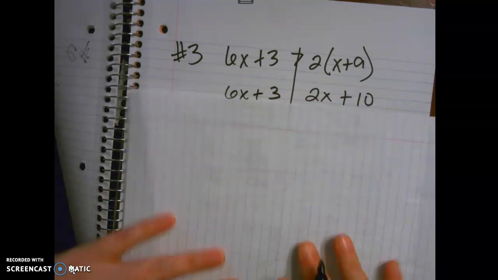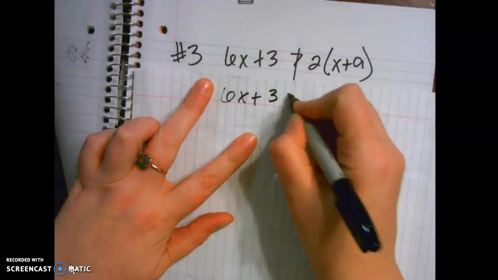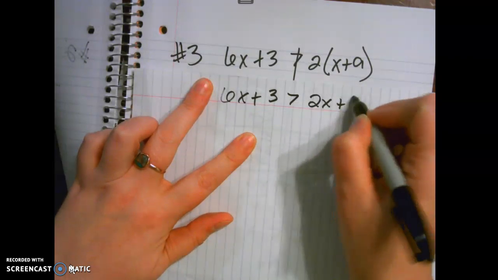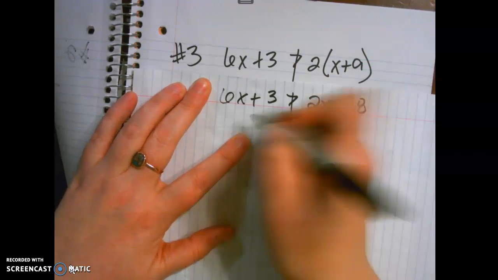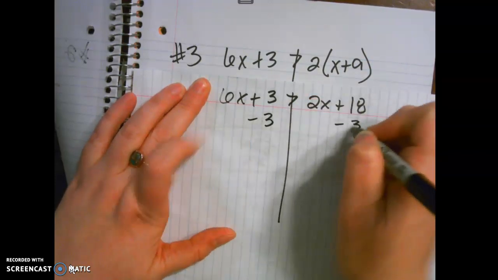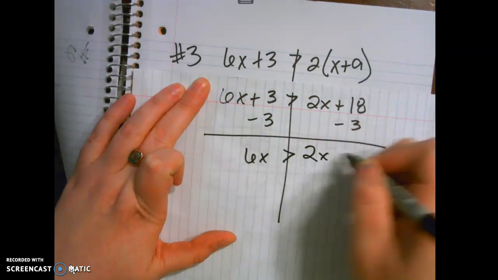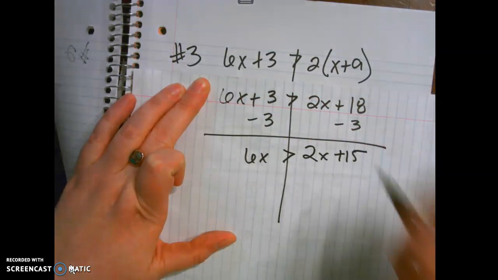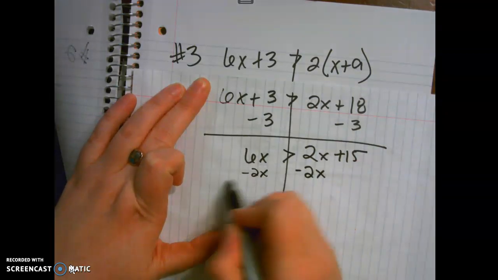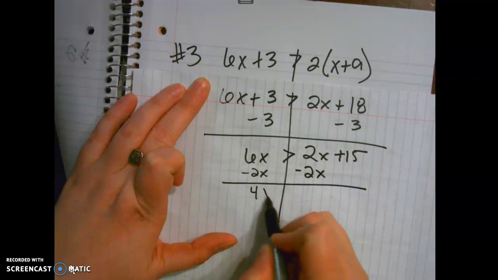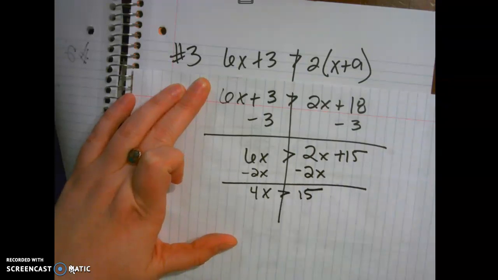So, let's pull it right here. 6x plus 3, like this. 2x plus 18. Okay, boom. So, minus 3, 6x like this, 2x plus 15, minus 2x, minus 2x. This gives me 4x is greater than 15.